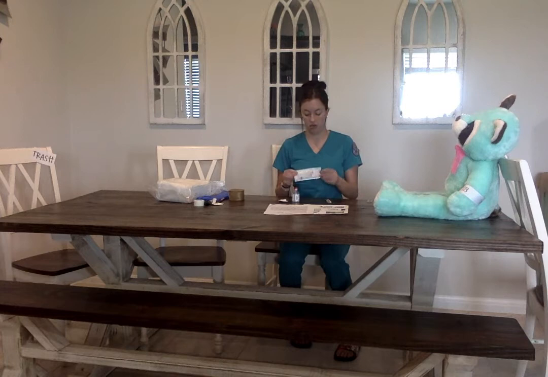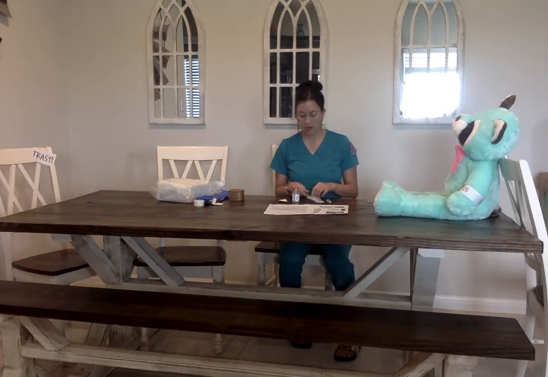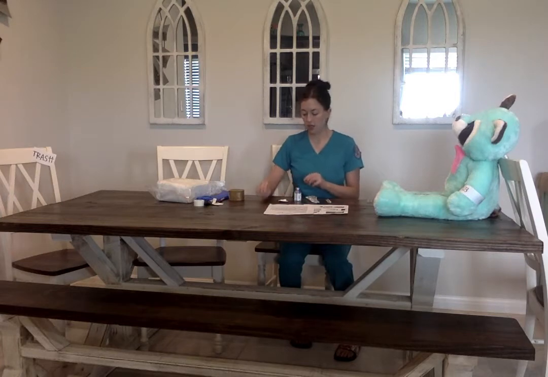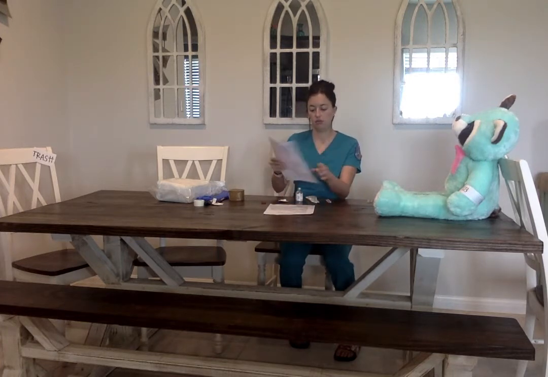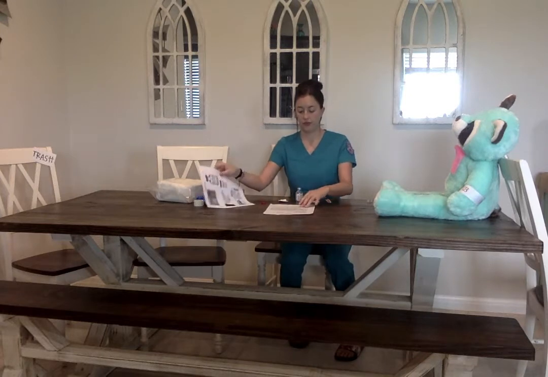I have a 3 milliliter syringe, 22 gauge, 1.5 inch needle that I'm going to be using, but I'm going to start by checking the MAR to the medication, which is great.